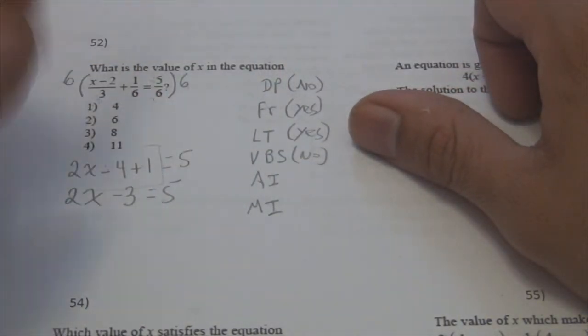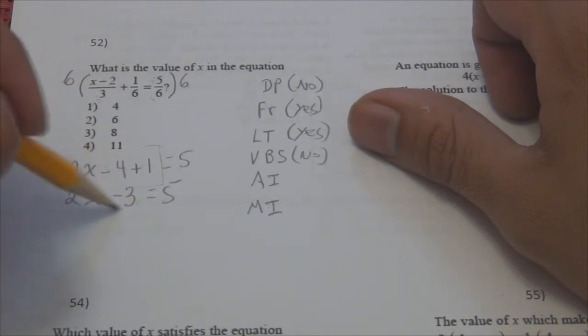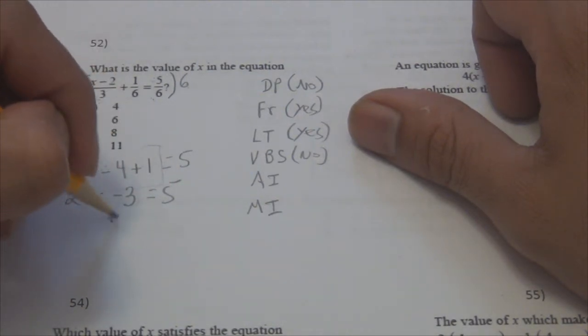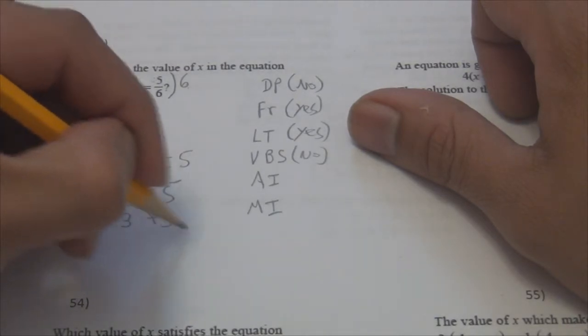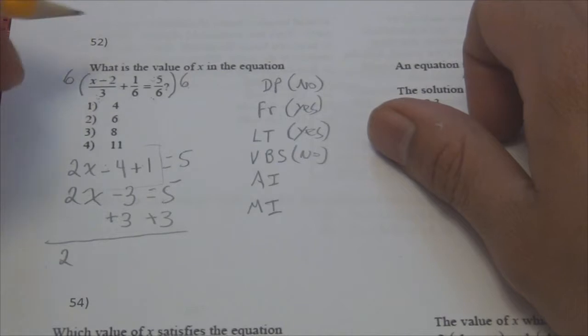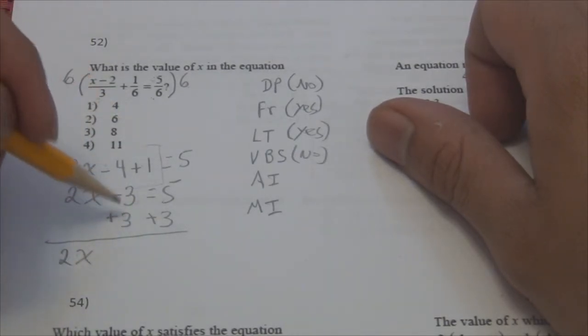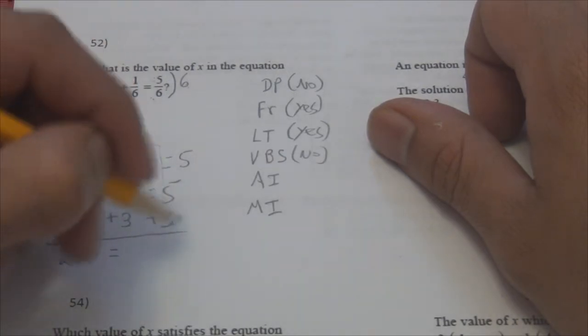Now, additive inverse. Is there a number that is adding or subtracting the variable to the variable? Yes, negative 3. So I'm going to use the additive inverse of negative 3, which is positive 3. And now write down whatever you have left. So 2x, okay, these 3 canceled out. 5 plus 3 is 8.